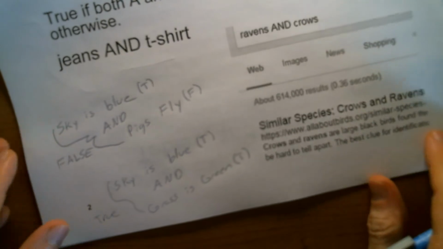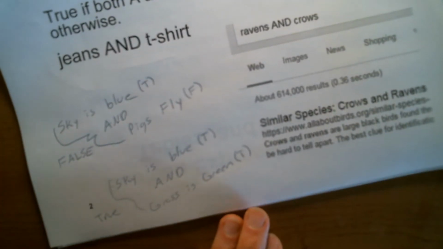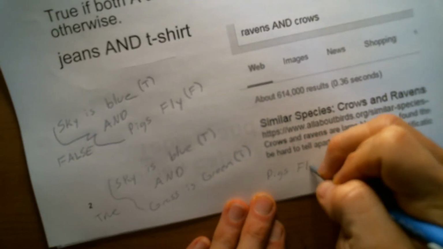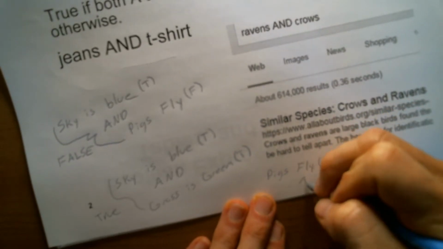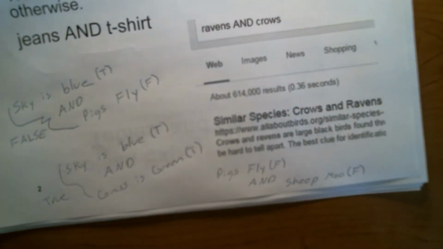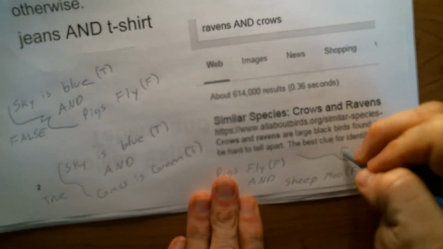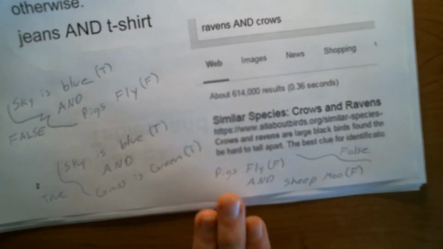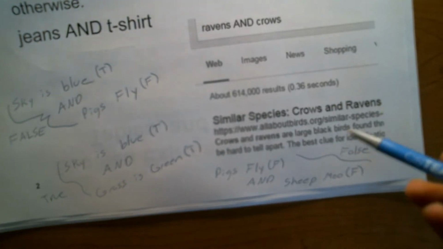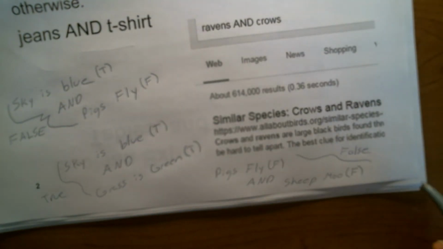And then I think it should go without saying, but if both things are false, so pigs fly and sheep moo. Sheep don't moo, silly goose. Cows moo. This is false, so the whole thing is still considered false. All right. The old adage, two wrongs do not make a right. So that would still be false. And then this over here is just what we just talked about here.